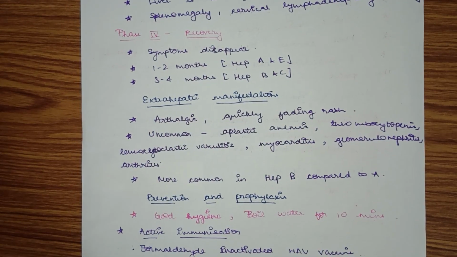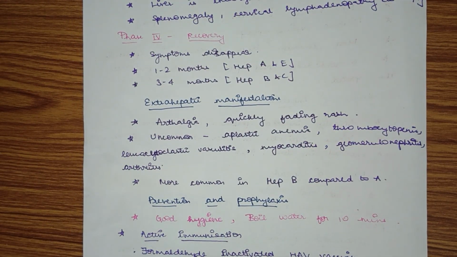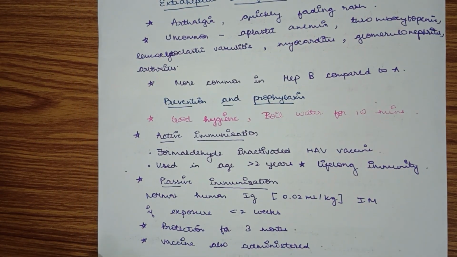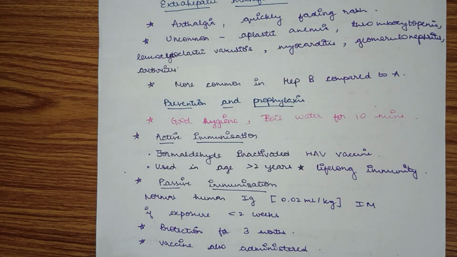Extrahepatic manifestations will include arthralgia and a quickly fading rash. Other uncommon manifestations can also be seen, but generally arthralgia and rashes are the most common manifestations, which are also mostly seen in hepatitis B compared to hepatitis A. And prevention and prophylaxis: for preventing it, we have to have good hygiene and we have to boil water.